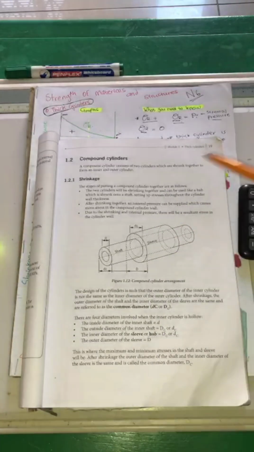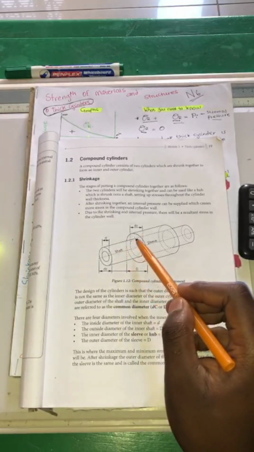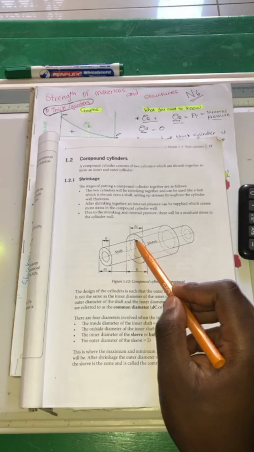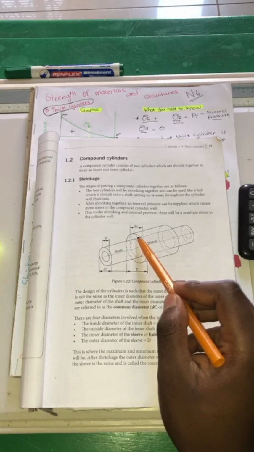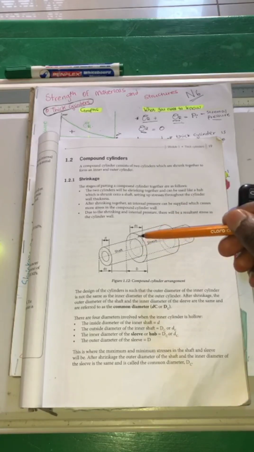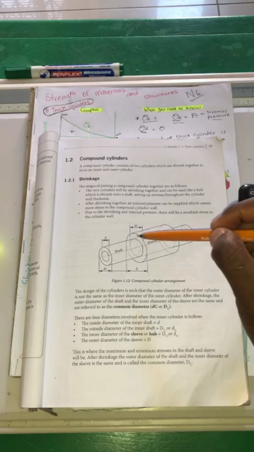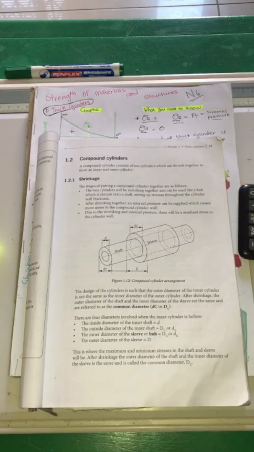So when we are shrinking them together, what you'll realize is that there will be a force here. That pressure that this experiences and this also experiences, because we are forcefully engaging them. That thing that they're gonna feel, what we call it is pressure. So there is going to be shrinkage pressure. And shrinkage pressure has a graph, which is the shrinkage pressure graph, right?